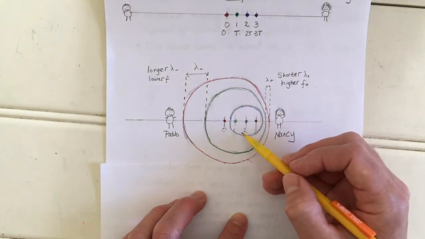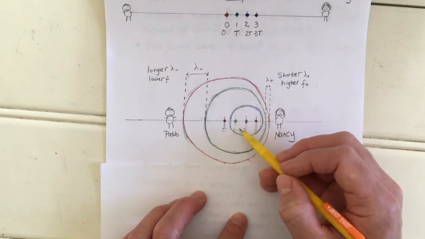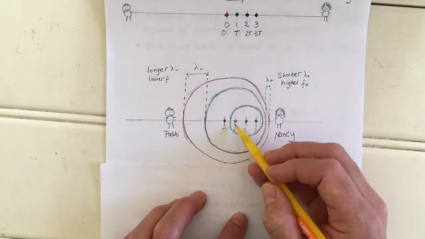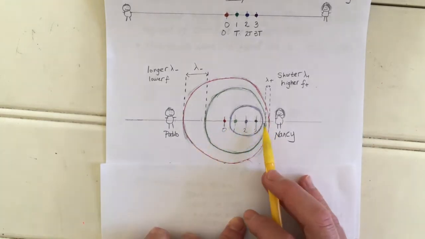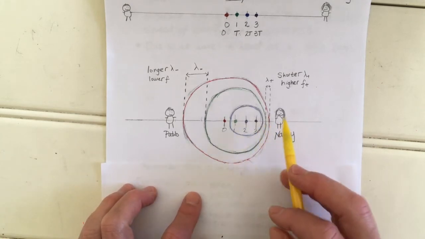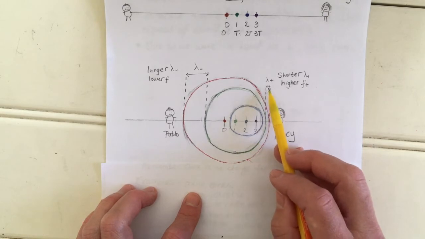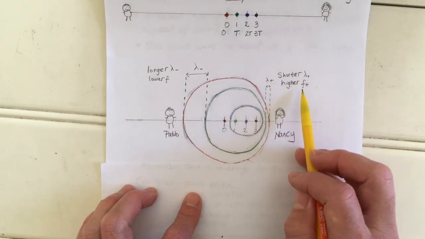It would be something like this distance right here, and I think would be one wavelength, and this would be two wavelengths, and this would be three wavelengths. But I'm not going to draw that right now. So what she's perceiving are these bunched up wave fronts, right? And since that's a shorter wavelength, that means a higher frequency.